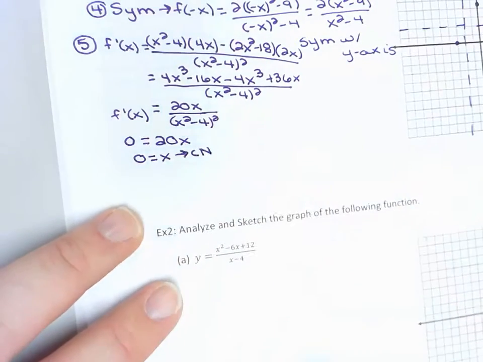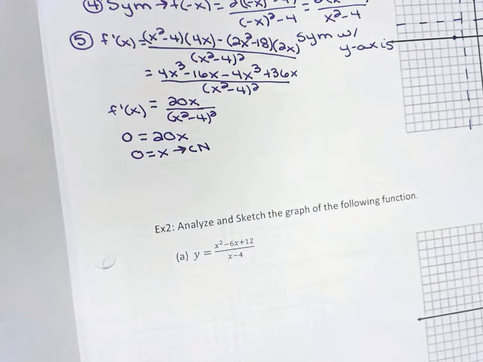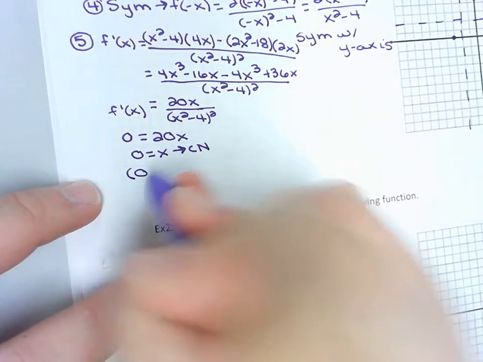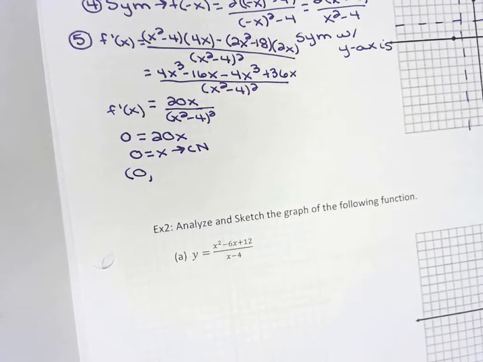Now be careful, that's a critical number, it's not a critical point, so I don't necessarily know what the y value is. So always find an ordered pair for a critical number, find your critical point, because that's going to give you more specifics about the graph. So plug 0 where? If I want to know the ordered pair, I plug 0 into the original. If you ever want to find y, you always plug into the original.